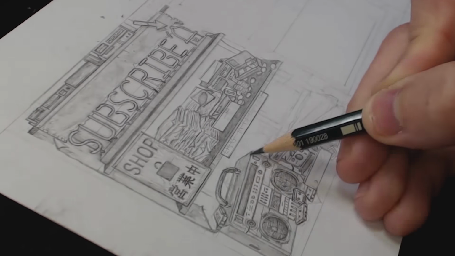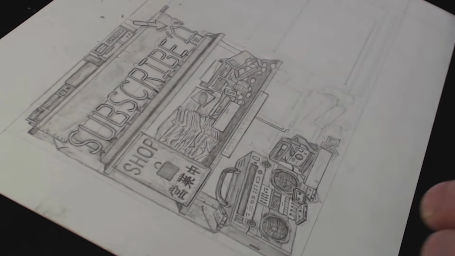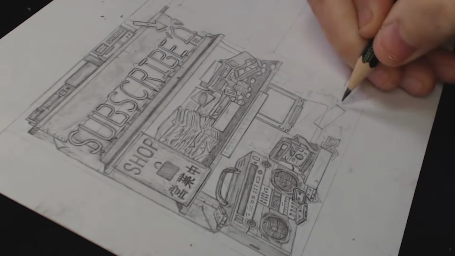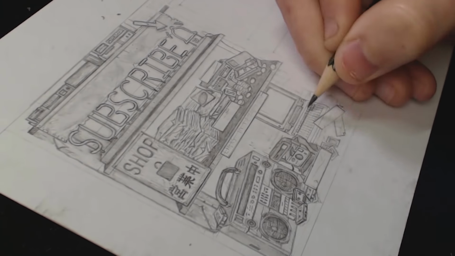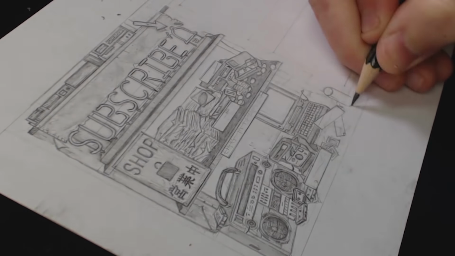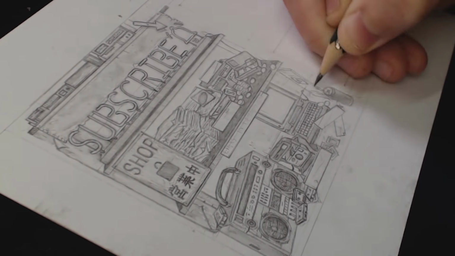For those that are wondering, I had drawn all of this with a 2B pencil, and I wasn't focusing too much on the values and the contrast in this drawing because I was intending on making adjustments in Photoshop anyways.